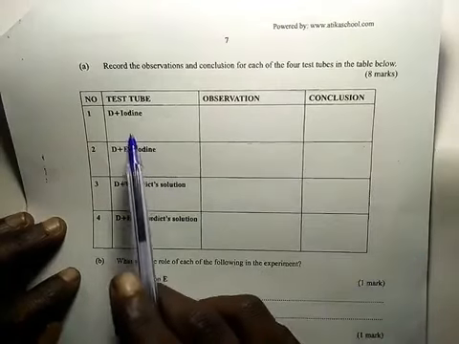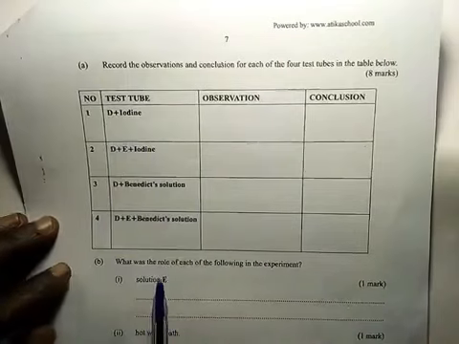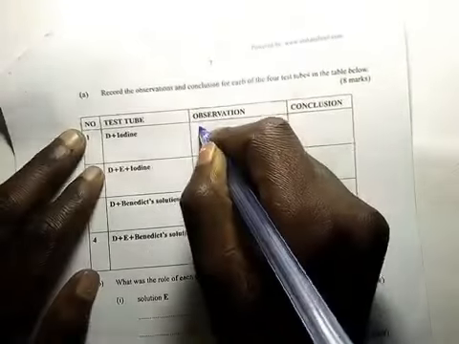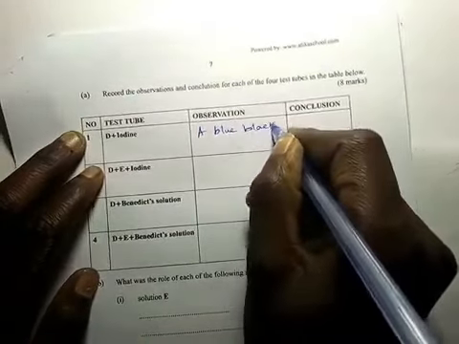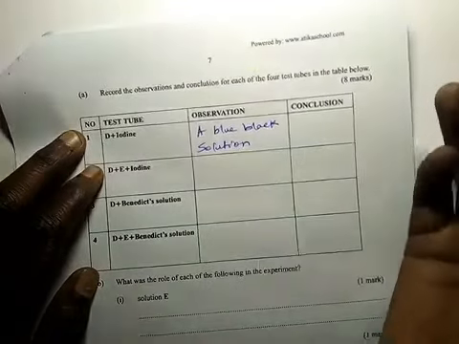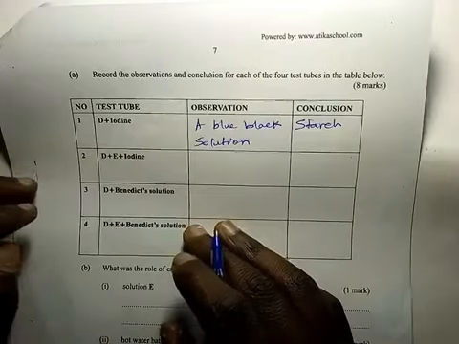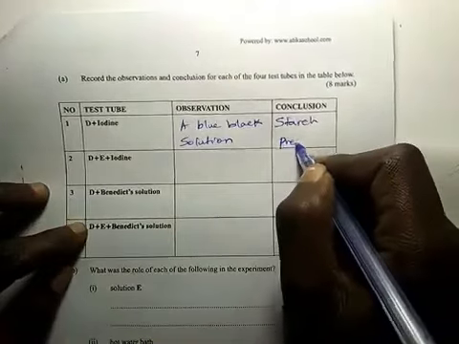In test tube 1, after you have done as instructed, the observation should be a black solution is observed. Now the conclusion automatically is starch is present.